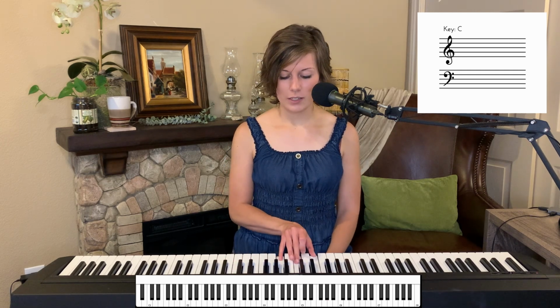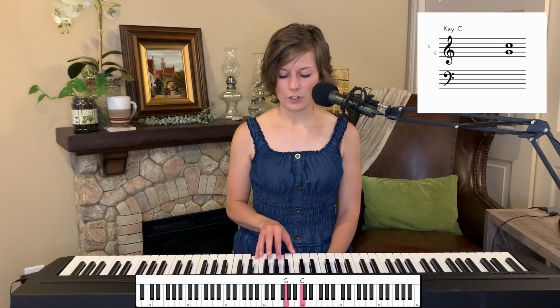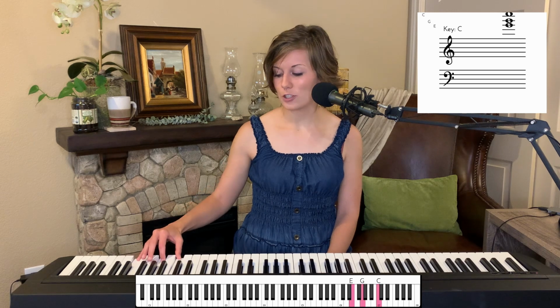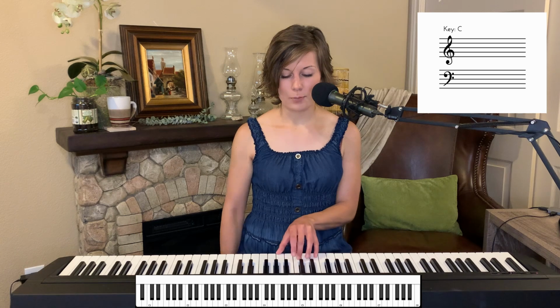And then to practice this, you'd want to go all the way up the piano: root position, first inversion, second inversion, root position, first inversion, second inversion, and so on. It works on the way down too. It's just the opposite pattern.